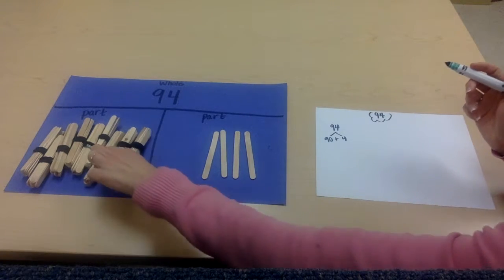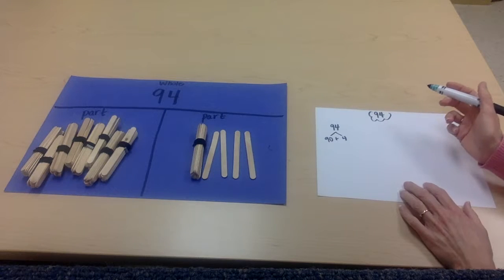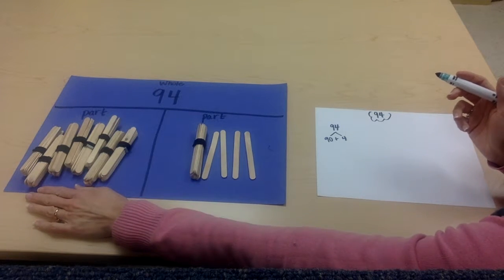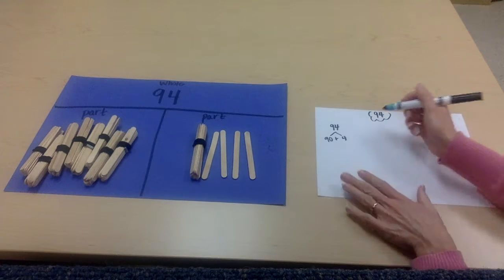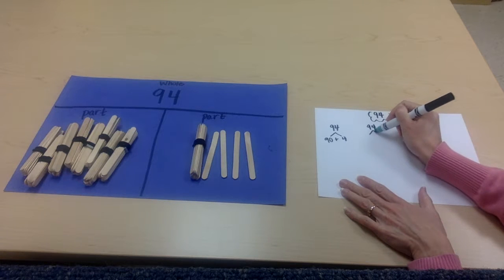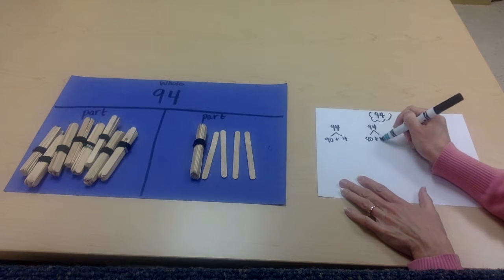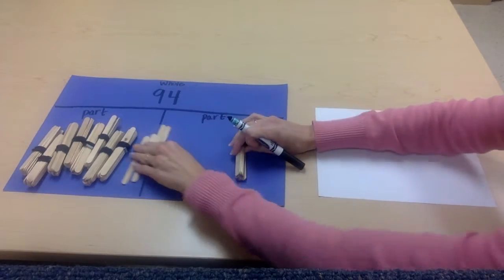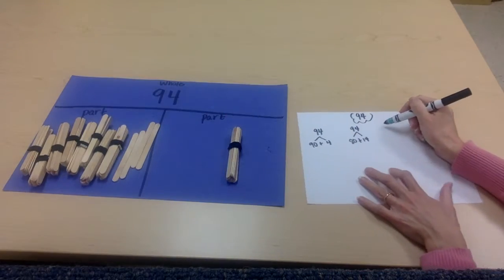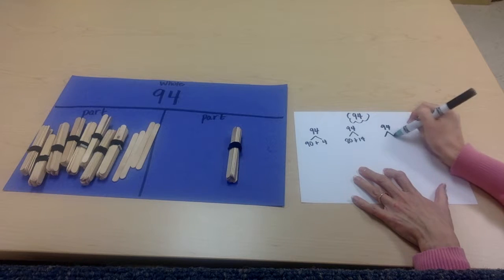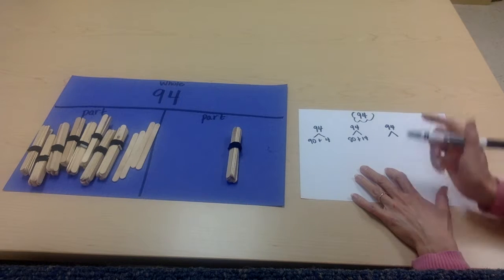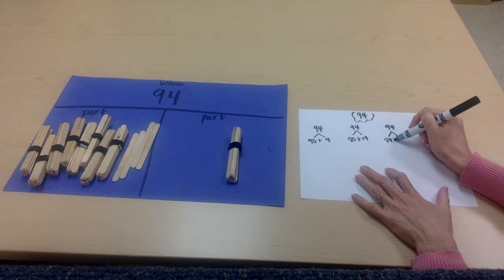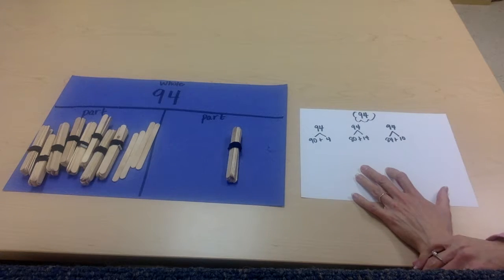So kids might, for example, bring over a bundle. Now what we have over here is 80 and 14, and they would be asked to record that. Now I might keep the 10 here and shift the 1s over. So I would record my new picture. I have 84 and 10.